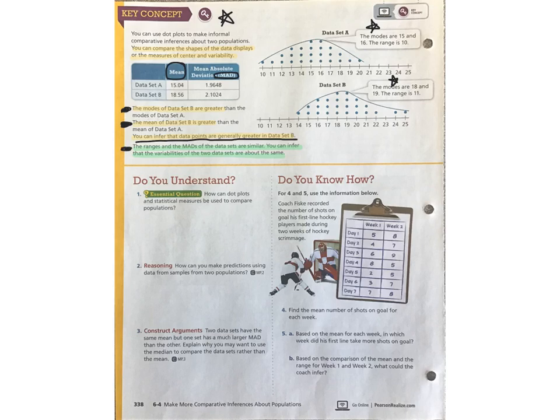By looking at the ranges and the mean absolute deviations, or the MADs, of the data sets, you can see that both of them are similar. The range of data set A is 10, and the range of data set B is 11. So those are very close numbers. The mean absolute deviations are also very close, differing by only a couple of tenths. In other words, you can infer that the variabilities of the two data sets are about the same.